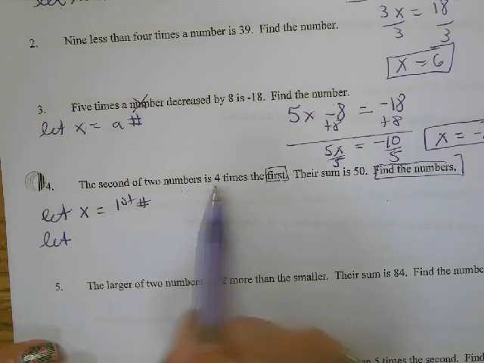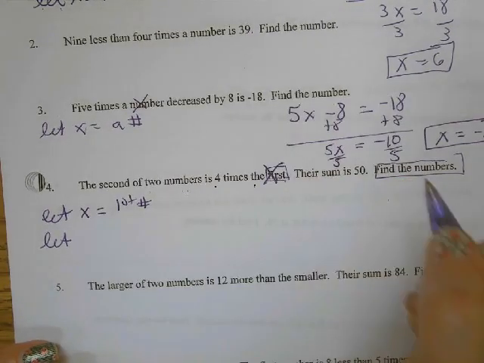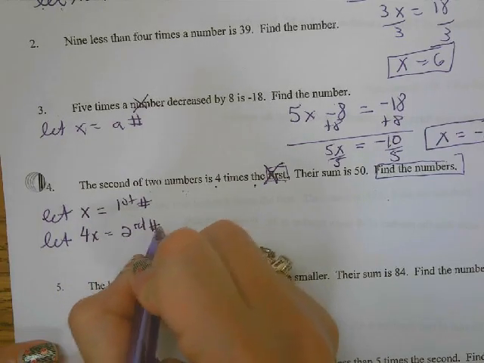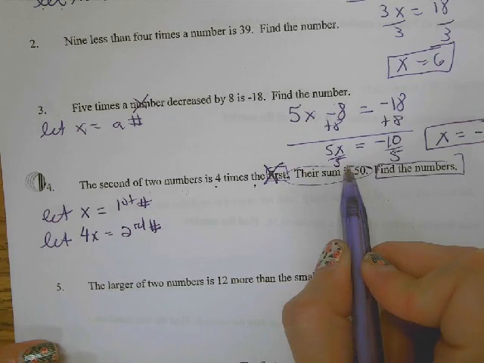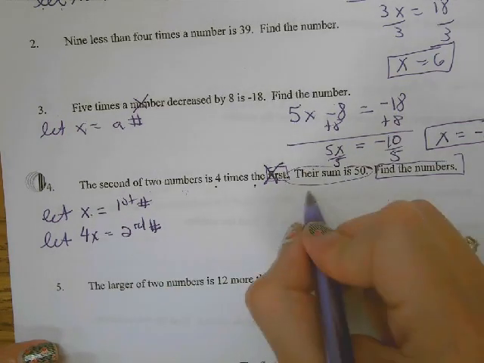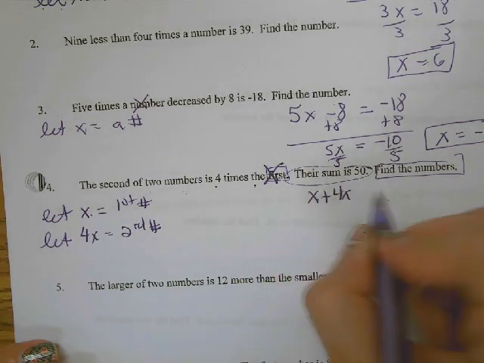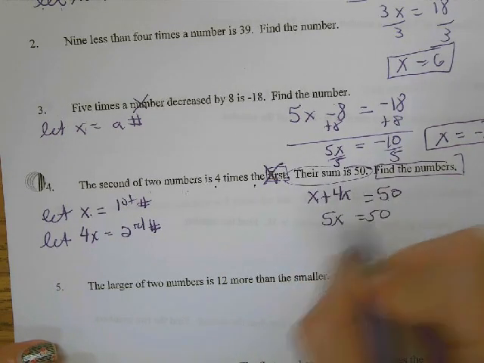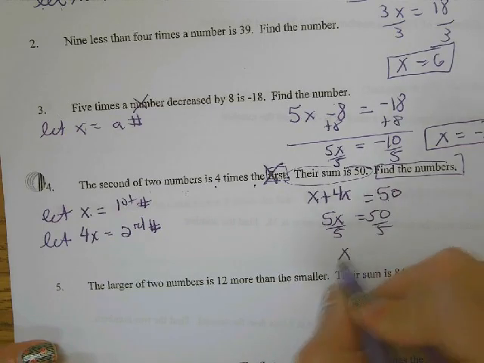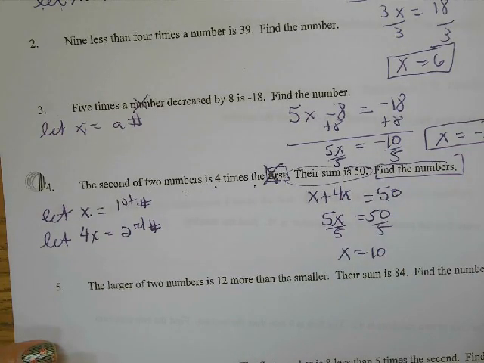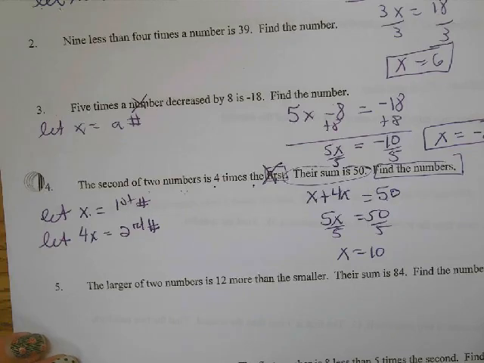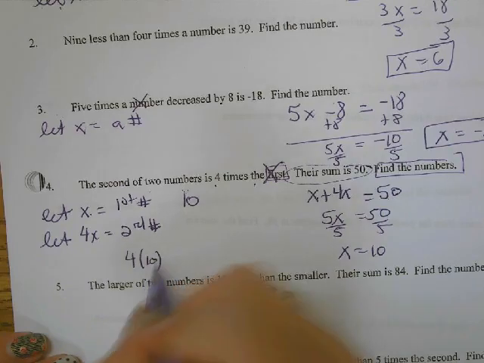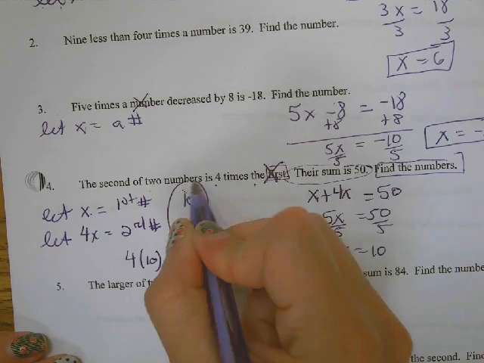So now I need 4 times. So 4 times x is 4x. That's our second number. It says their sum is 50. So I take both my numbers, x plus 4x equals 50. So 5x equals 50. X equals 10. But I'm not done. 2 let statements means 2 answers. So if x equals 10, then 4x, or 4 times 10, equals 40.